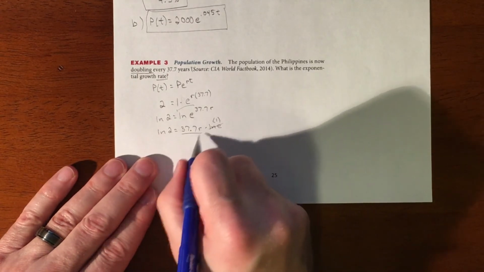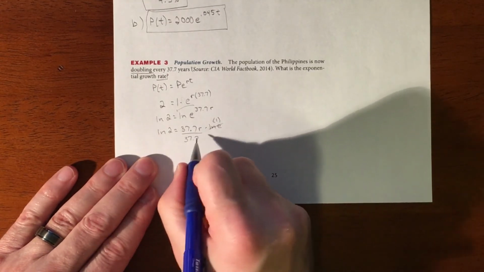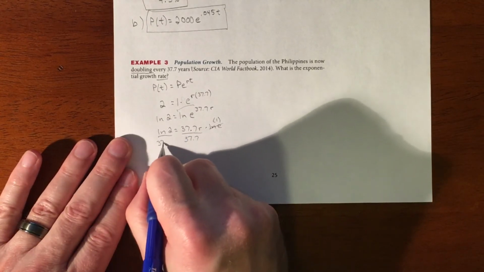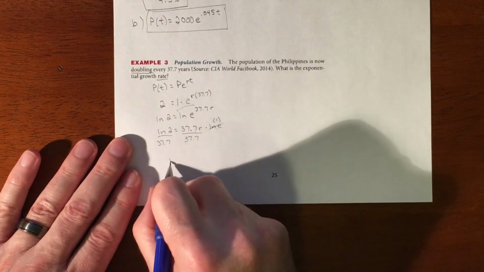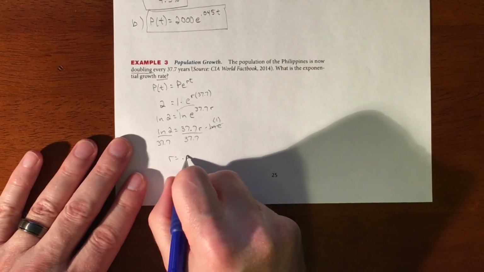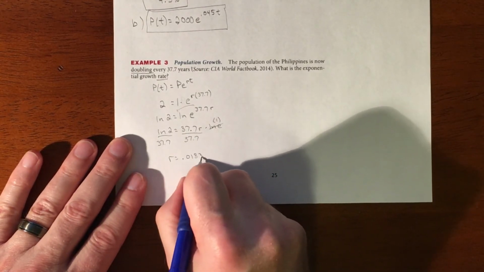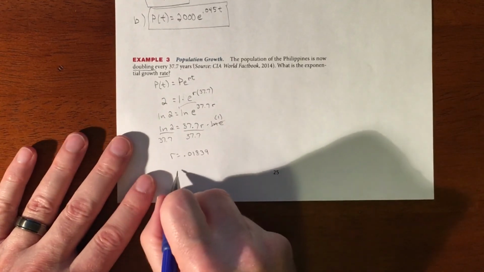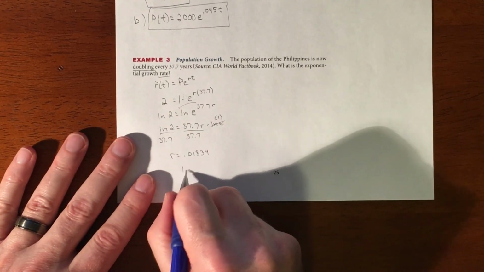So if we're trying to get our rate, we're going to divide by 37.7. And our rate is about 0.01839. So the rate on this is about 1.839%.